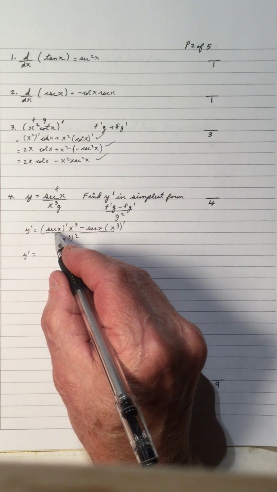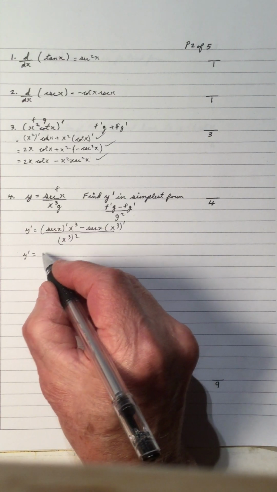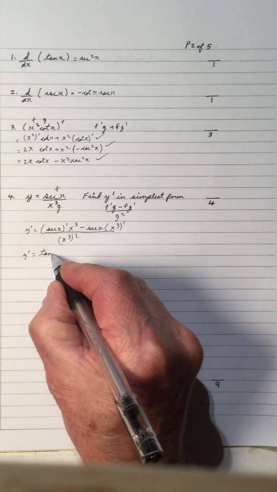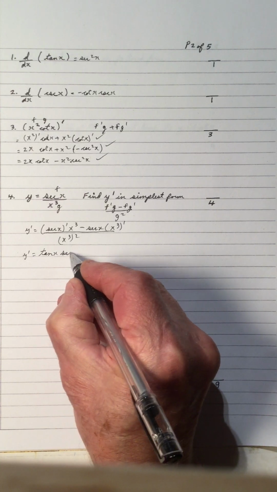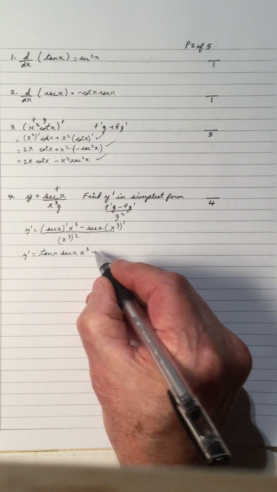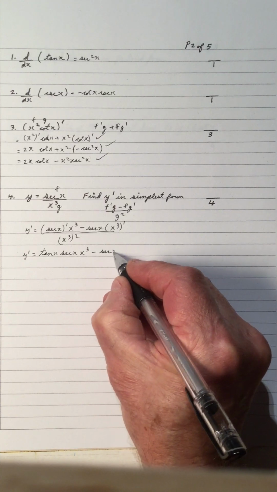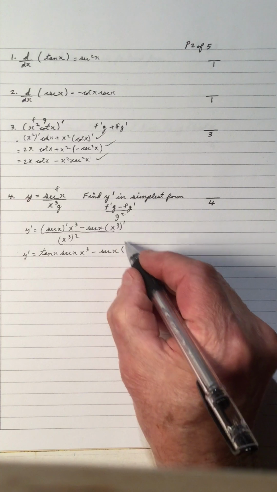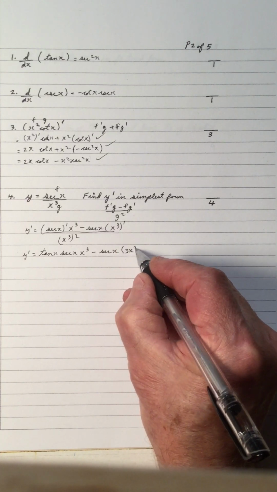The derivative of secant x is tan x secant x, that you should have memorized. And we have secant x, and the derivative of x cubed is 3x squared.